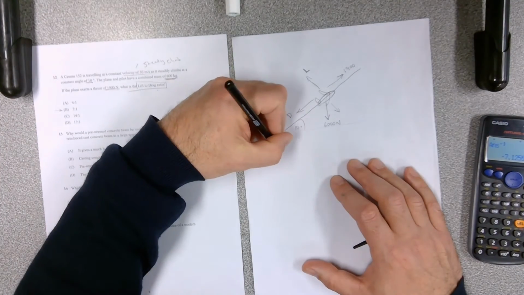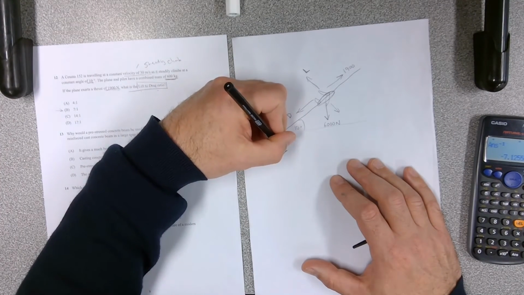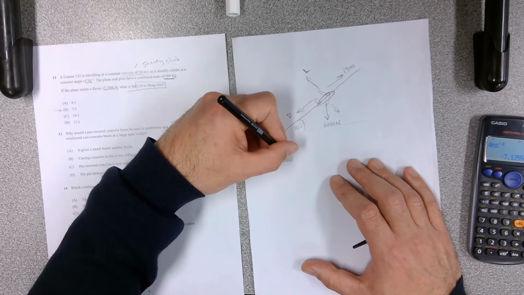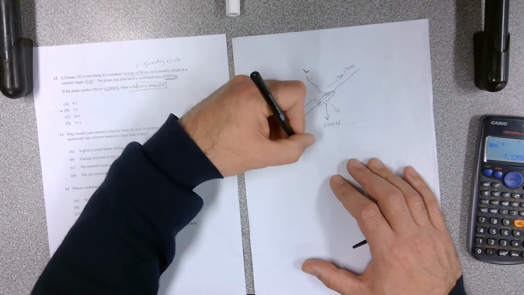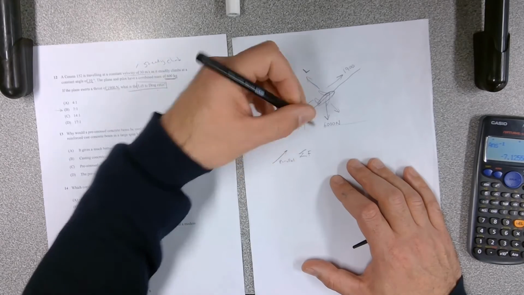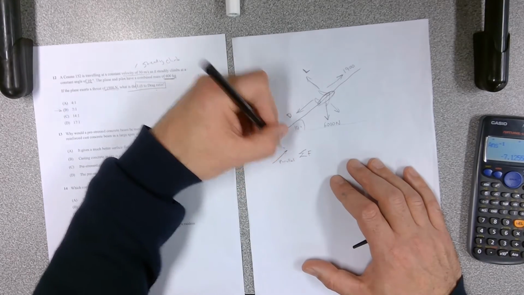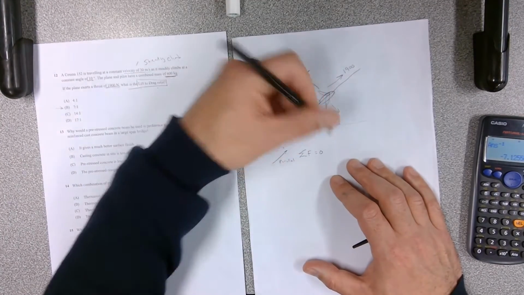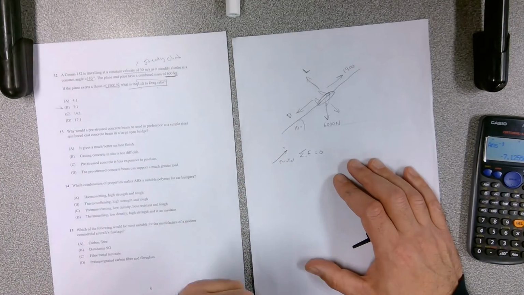So first of all, we're going to be doing the sum of forces parallel to the plane. That means up and down the plane. So we're going to say the sum of the forces parallel, and I'll say up the plane is positive, is going to be equal to 0, because this is a steady climb situation.